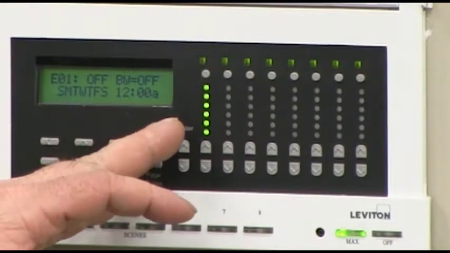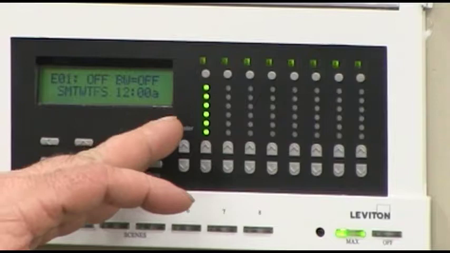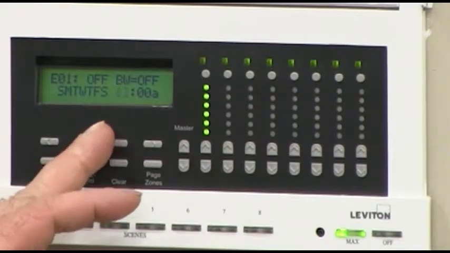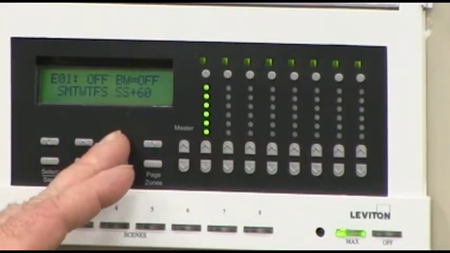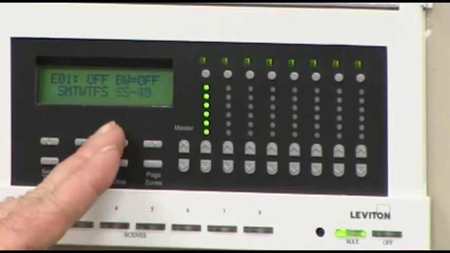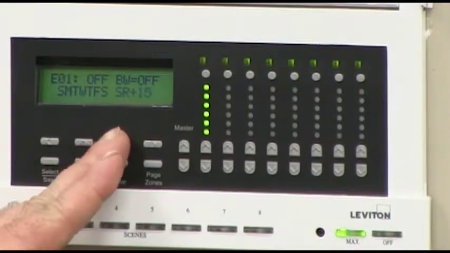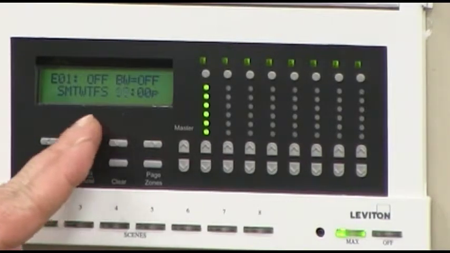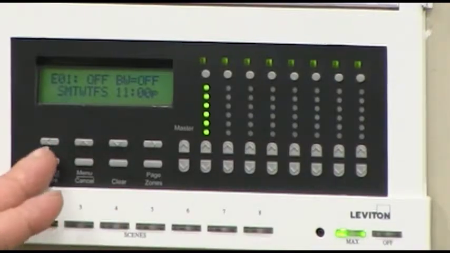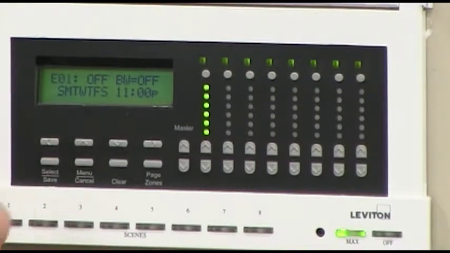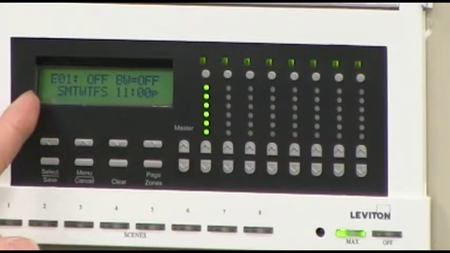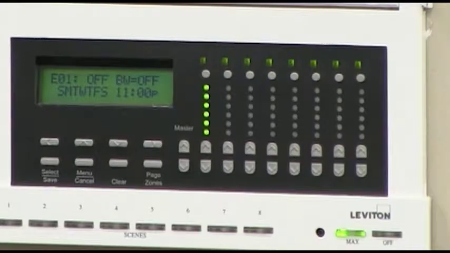We're going to make it active 7 days a week. And then we're going to change the time to 11 p.m. and then hit select save. So now we have an event scheduled in there. So the lights in this particular room will go off without warning 7 nights a week at 11 o'clock. And that scene is only applied to this particular room.